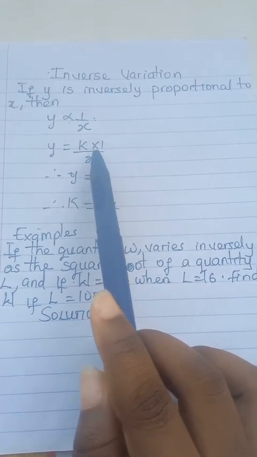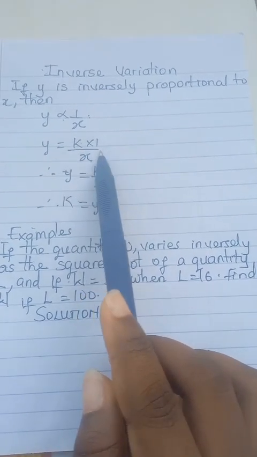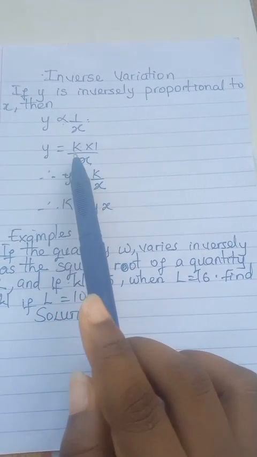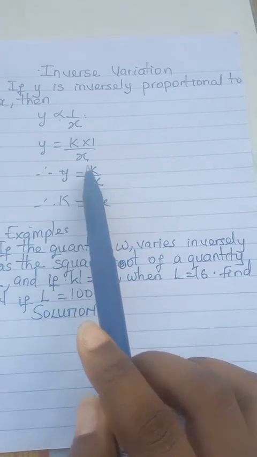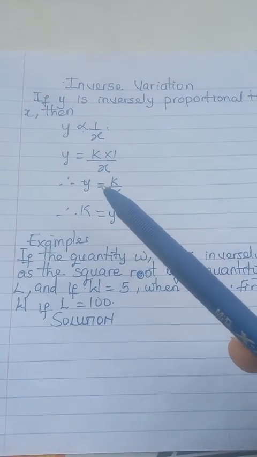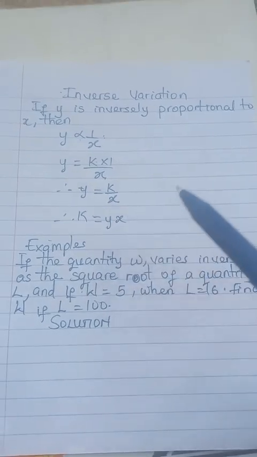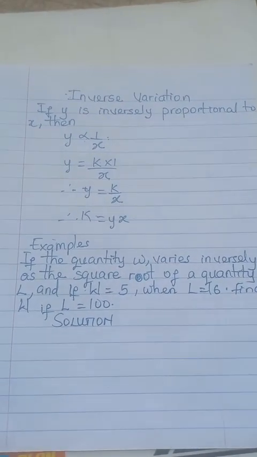For inverse, that 1 and k will be multiplied together over that x. So therefore y will now be equals to k over x. Make k the subject of the formula. We want k to stand alone, so you cross multiply, k will now be equals to yx.